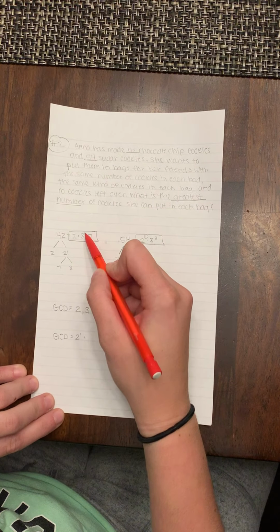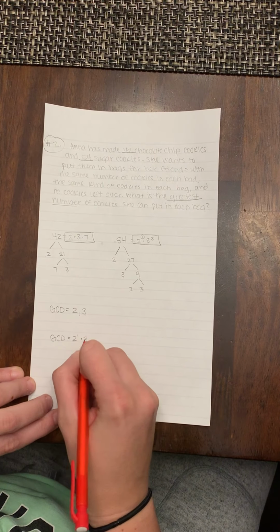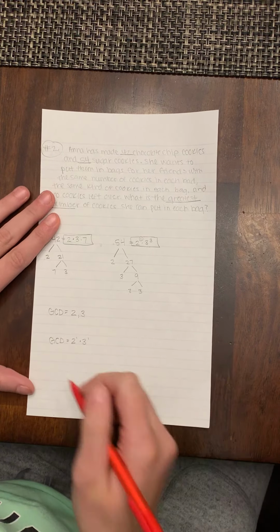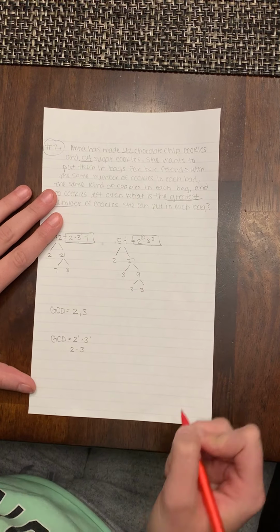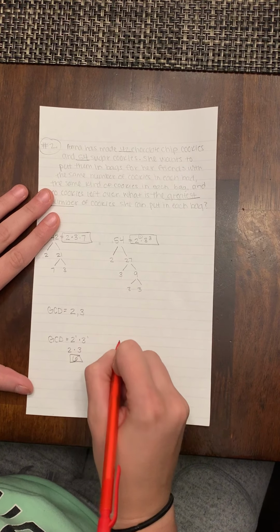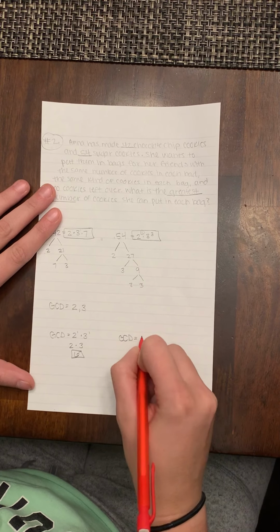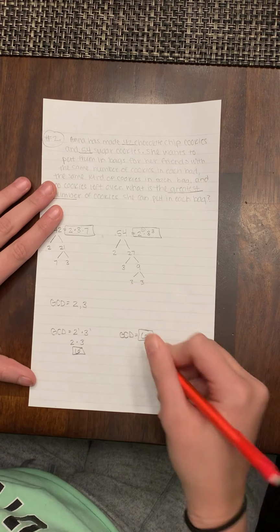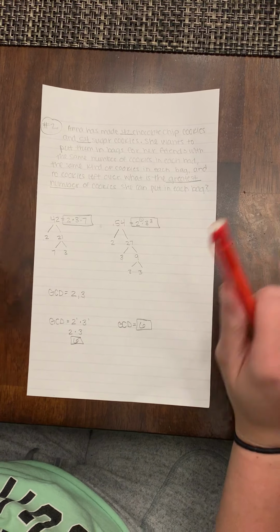So obviously 1 is lower than 3, so we're going to use just 3 to the first power. Factor those out, so 2 times 3, which equals 6. So the greatest common divisor of this problem is 6, or in other words, 6 cookies can be fit into each bag for Anna's friends. Hopefully this helps.